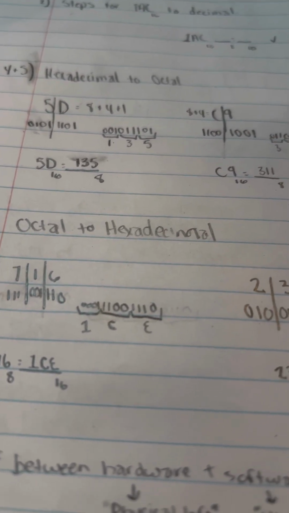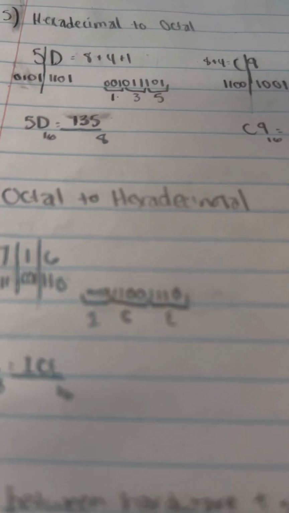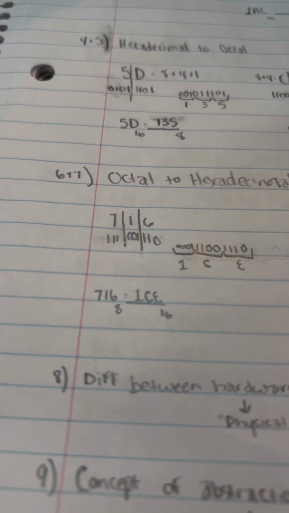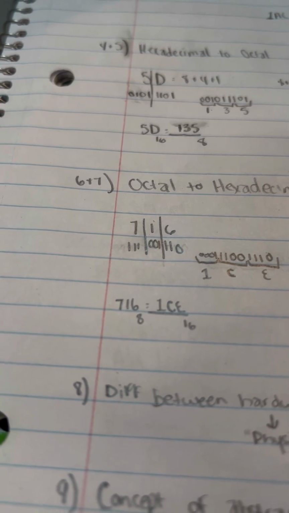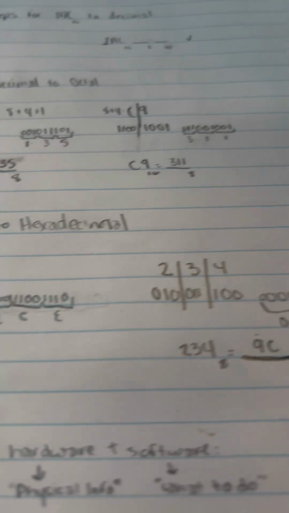So A will equal 10, B will equal 11, C will equal 12, and so on. So this is where we get these quote-unquote letters from, which are representing the decimal numbers after 10. So for this, we get 716 base 8 to base 16, and that equals 1CE.